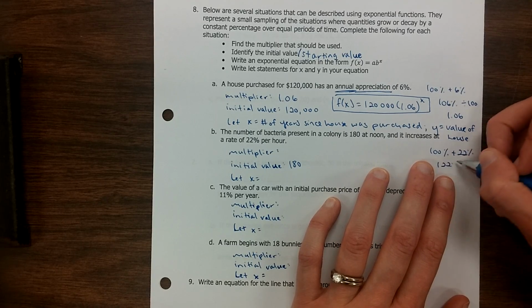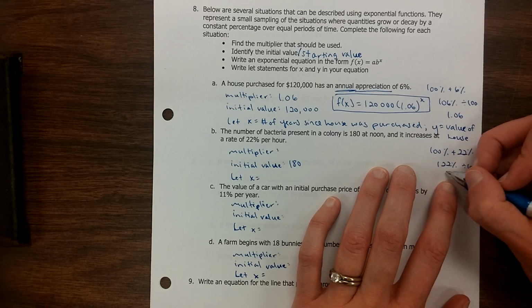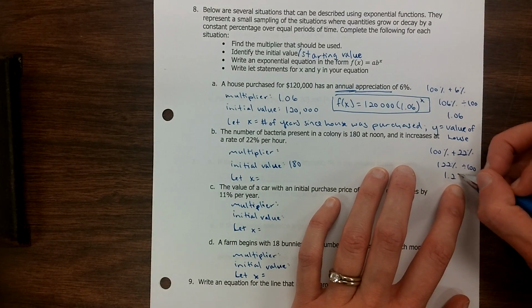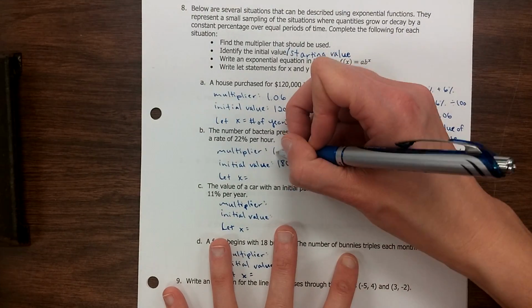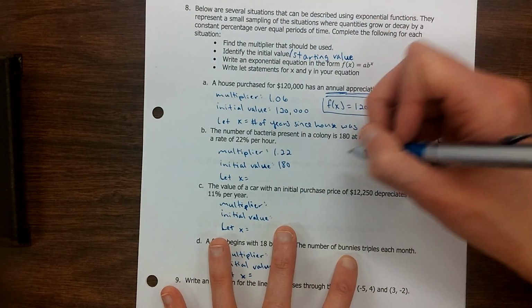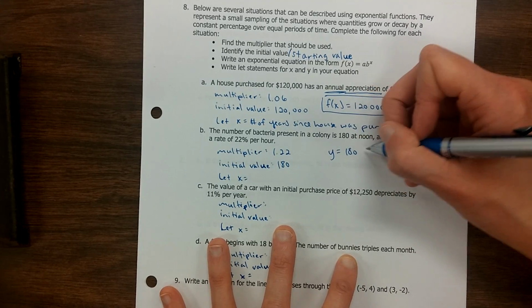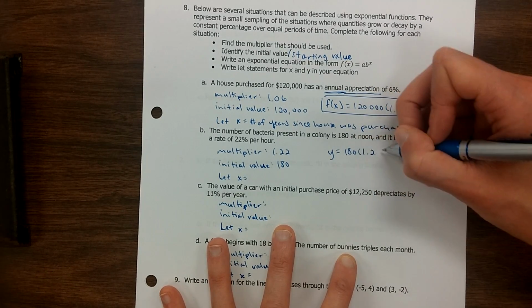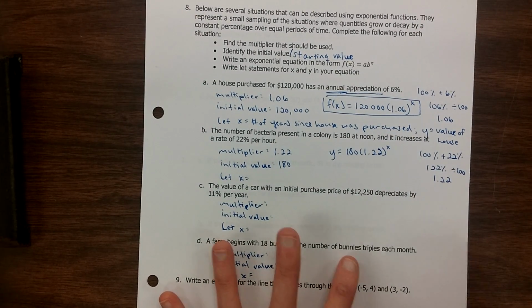That's 122%. And then to convert to a decimal, we're going to divide by 100 because percentages are always out of 100. So that's 1.22 would be our multiplier. So our equation is going to be y equals starting value times multiplier to the x power. So that's our equation for this one.